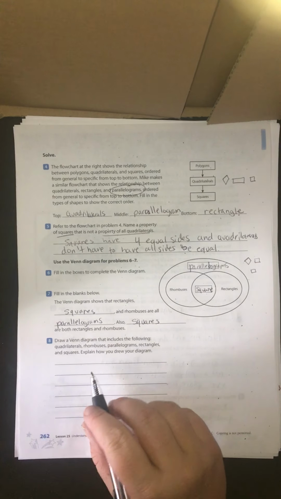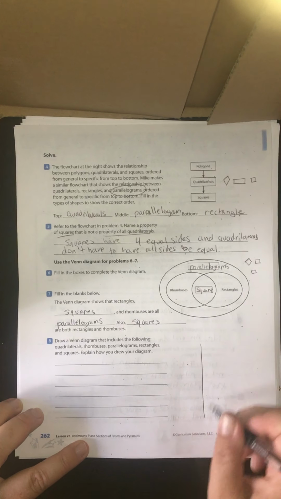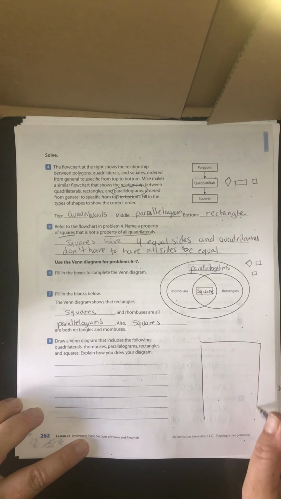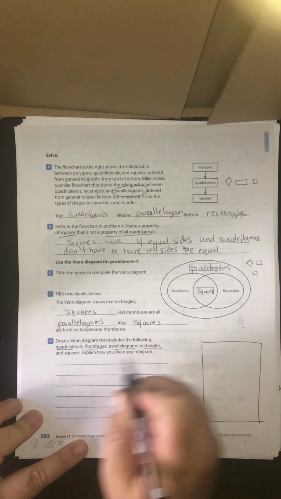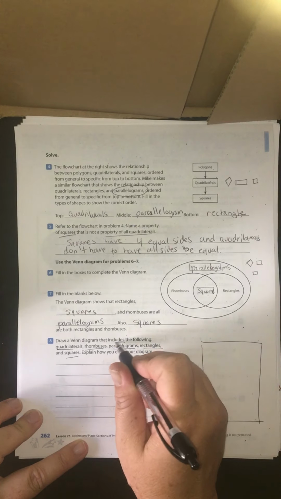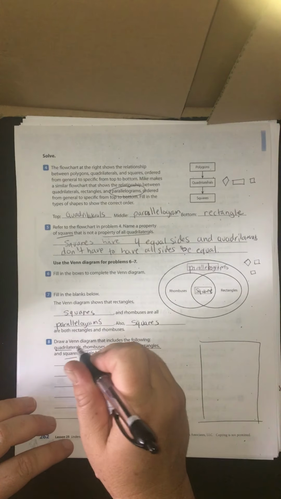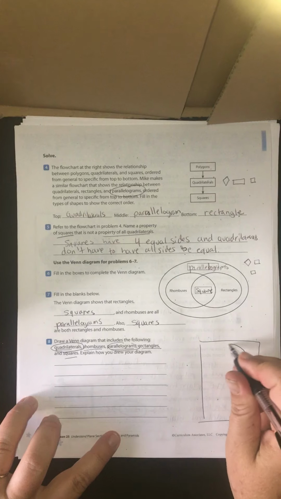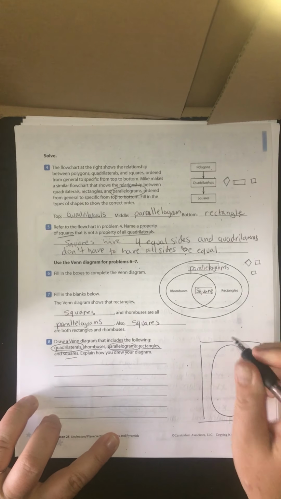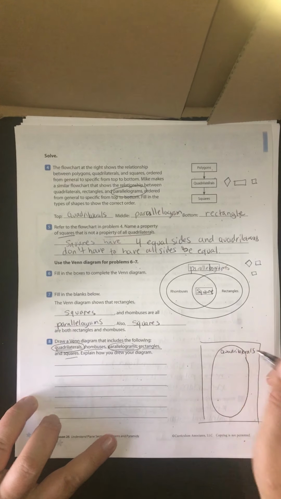Draw a Venn diagram that includes the following: a quadrilateral. Okay, so we got to draw our own Venn diagram. Quadrilateral, rhombus, parallelogram, rectangle, squares. Okay, so the biggest one is either parallelogram or quadrilateral. So a quadrilateral is the biggest. Quadrilateral includes all of these. So my first huge circle is quadrilaterals.